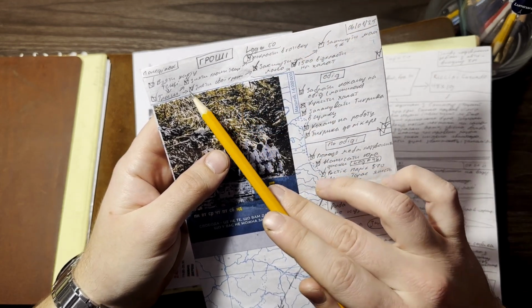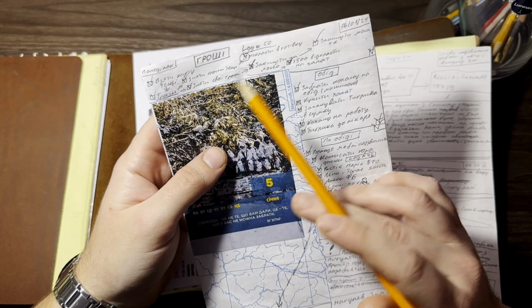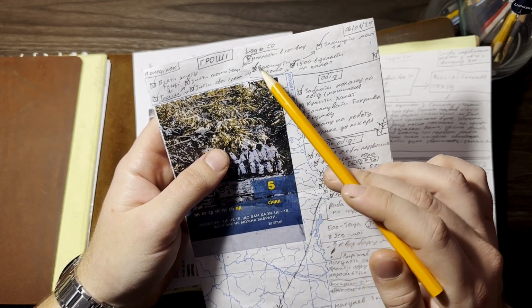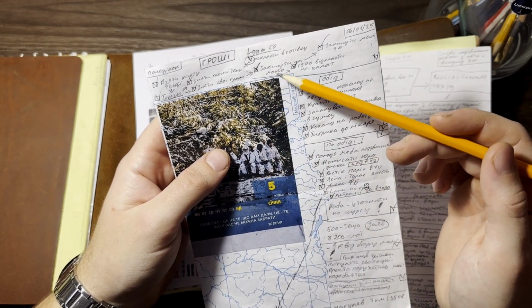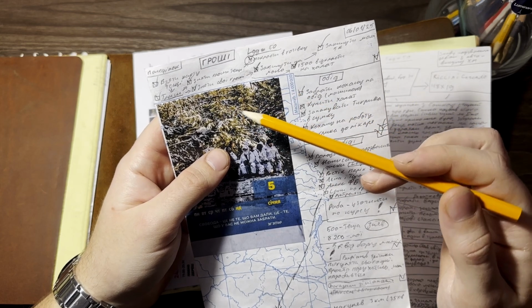So I'm making sure that I never lose anything from my mind, and I will not do a lot of backtracking throughout the city.